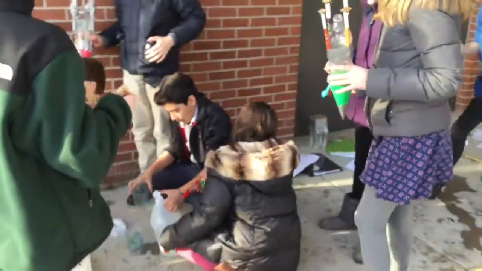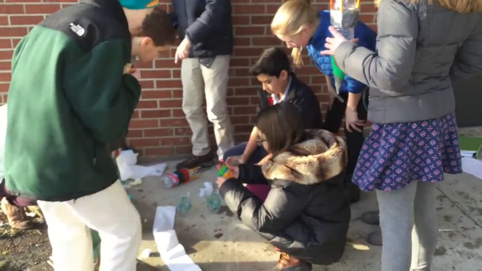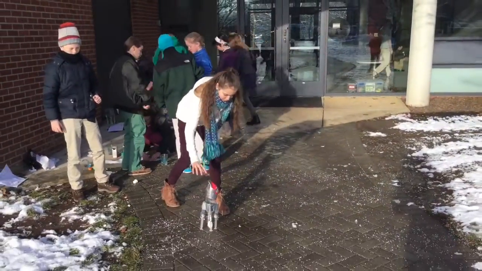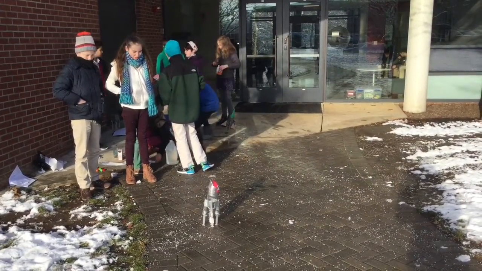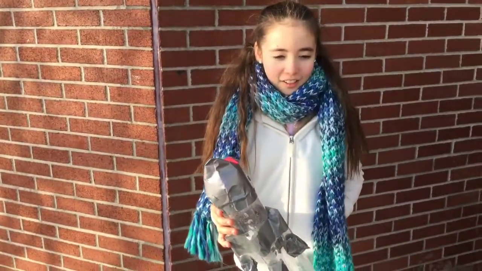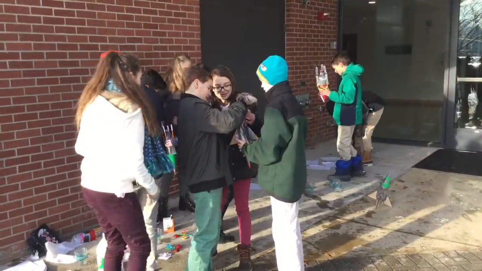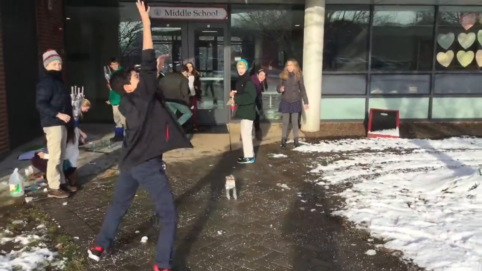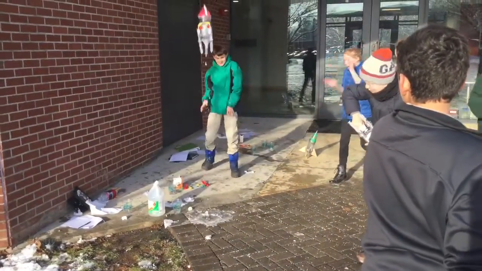Go big! Go big or go home! I know. I read the measurement. No, that's enough. I think that our rocket's not going off high enough because it's too heavy. What? Oh!